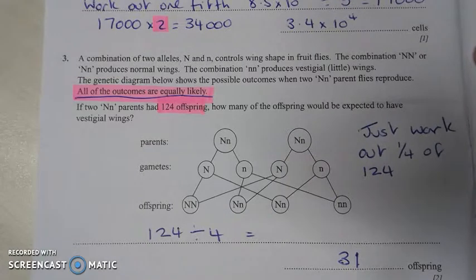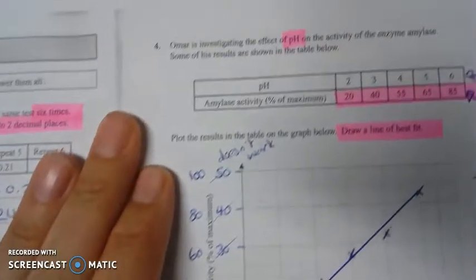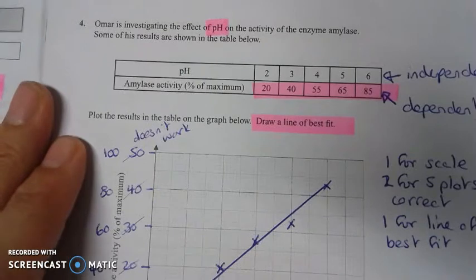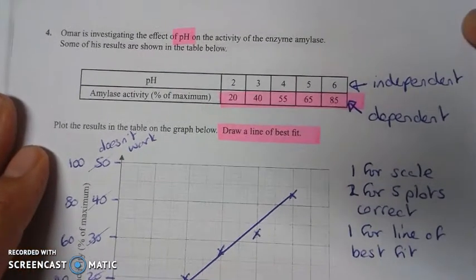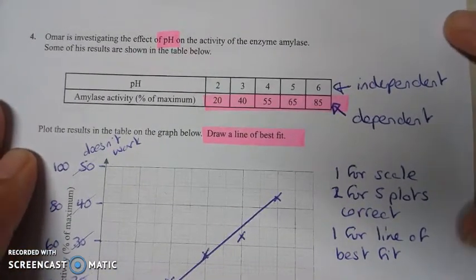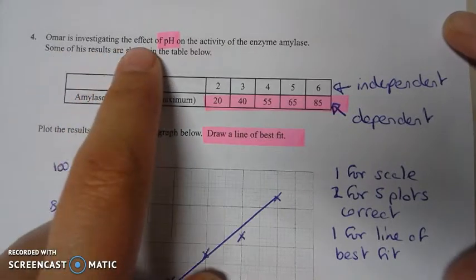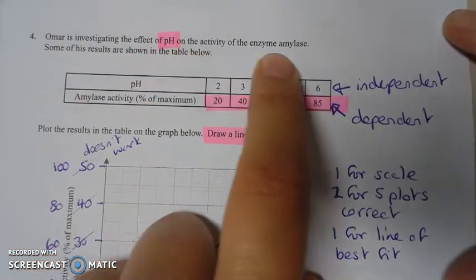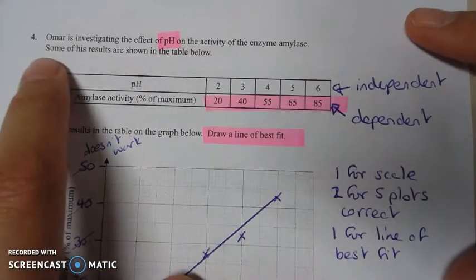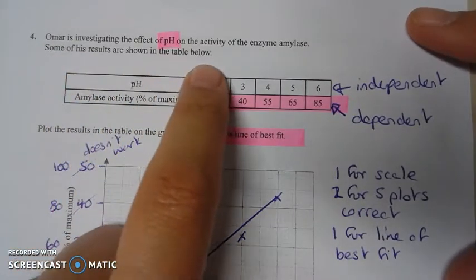Now, question 4, this is a graph question, and these do come up a lot, and they are worth a lot of marks and worth getting right. Omar is investigating the effect of pH on the activity of the enzyme amylase. Some of his results are shown in the table below.